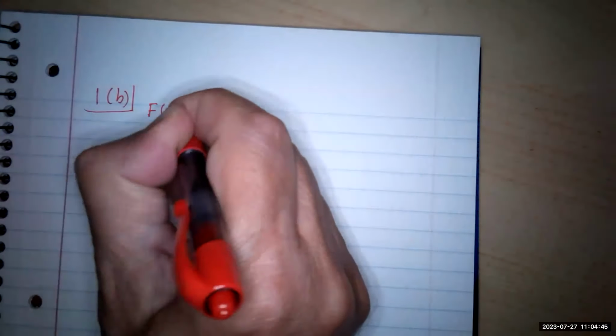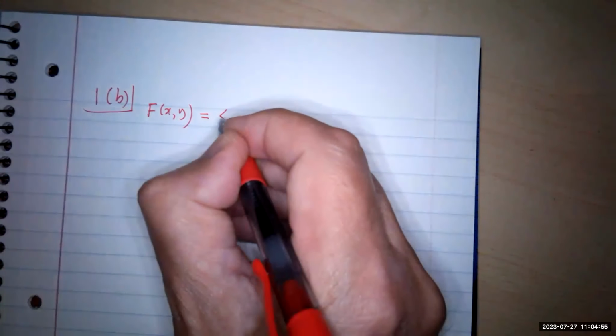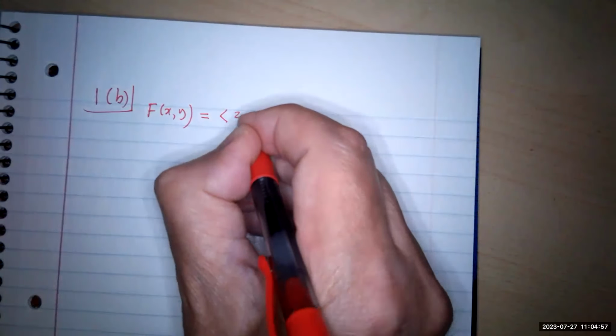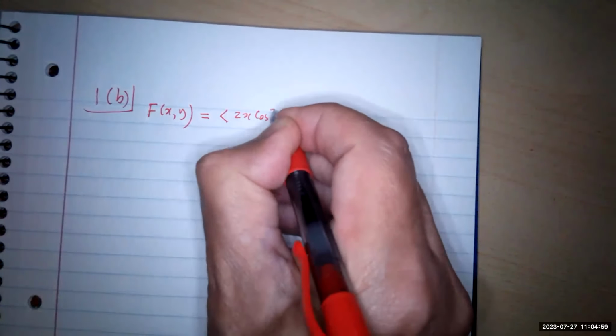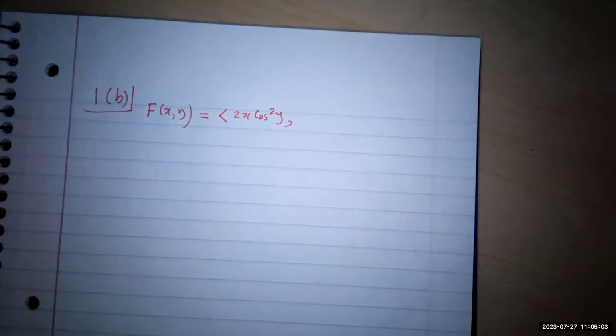So the second function is 1b. The function is a function of 2 variables, so you have a vector field in R2. The function is given to you as 2x cosine squared of y, and let me double check this one.